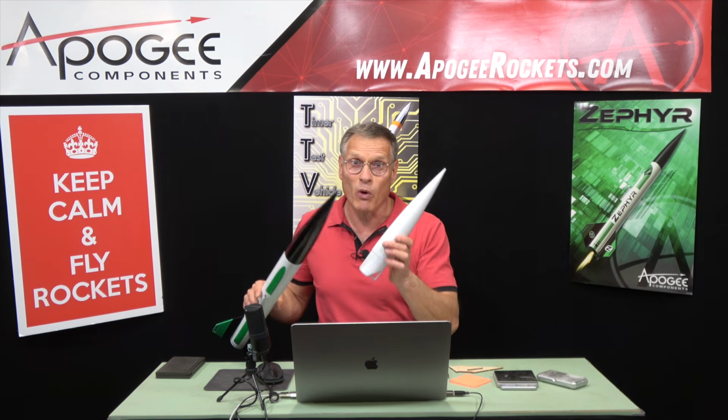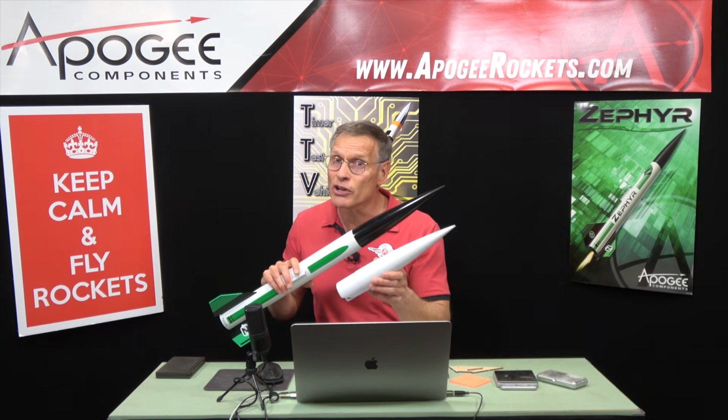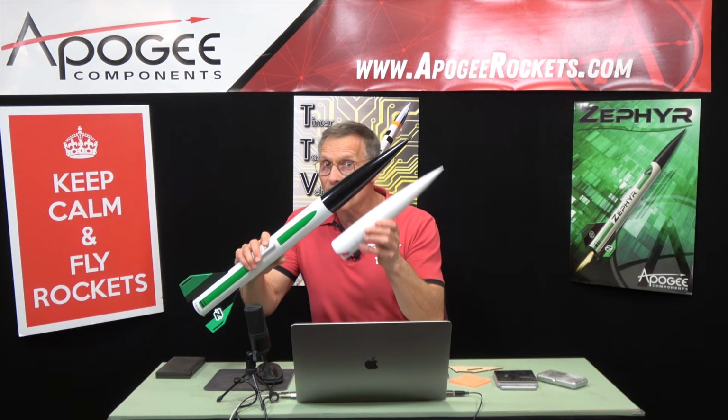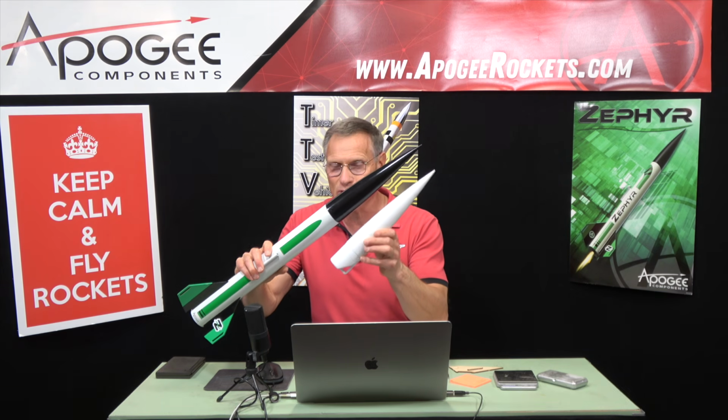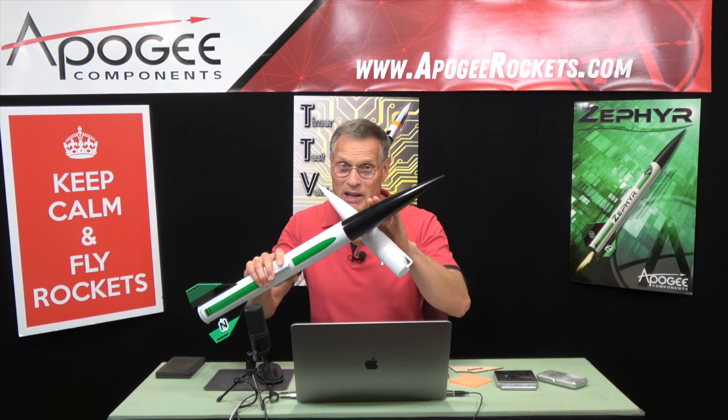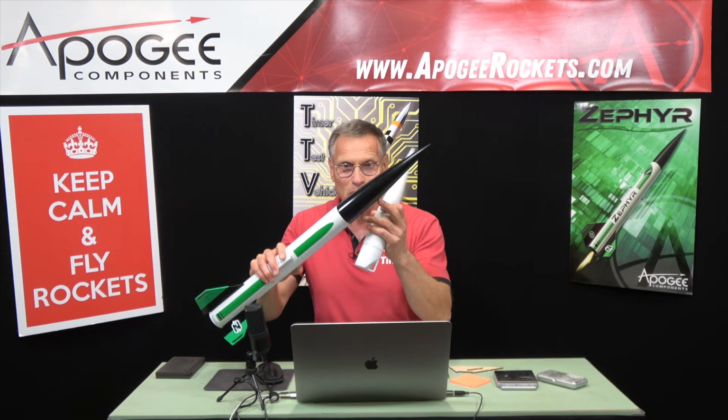The problem with measuring all the components separately is sometimes you're missing items. For example, I did the nose cone, but what am I missing on this nose cone? Can you see the difference in the nose cone? Yes, I'm sure you can. You know I'm talking about the paint, because this is a black one.